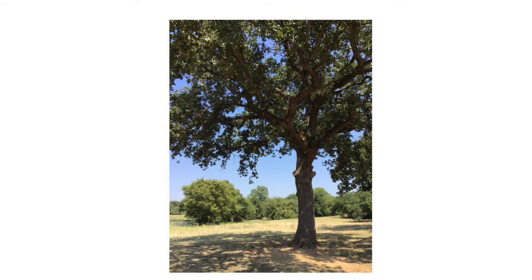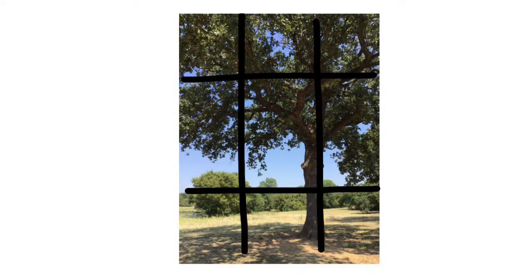This time you might notice the bushes or the land around it and not just the tree. So if I show you with the grid on top, you'll notice that it's right on the line. It makes it more interesting.